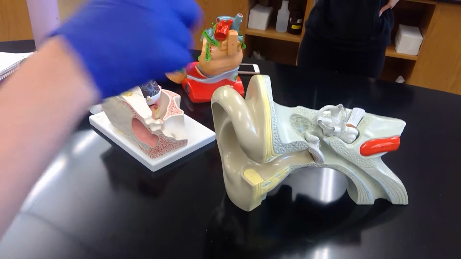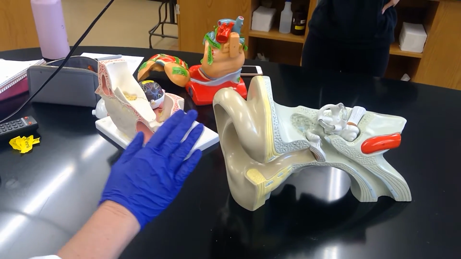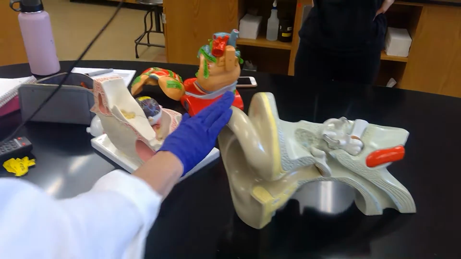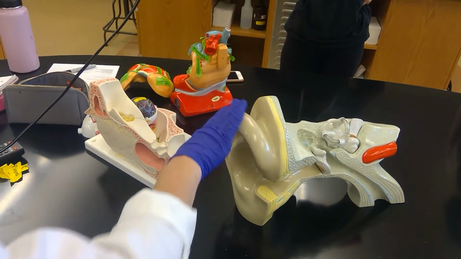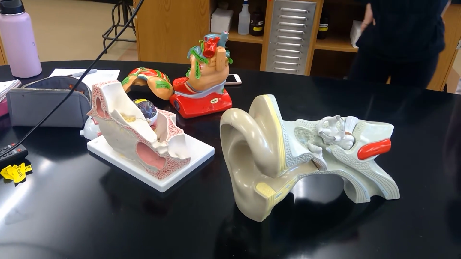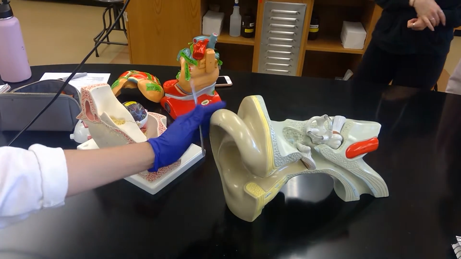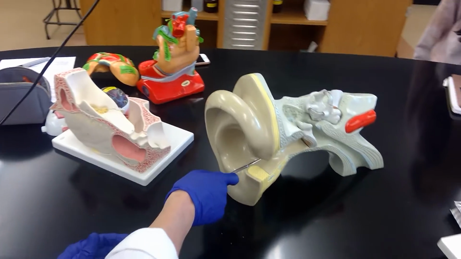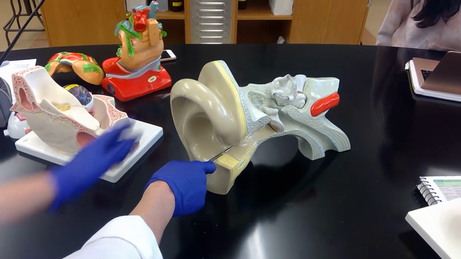On your hit list, and you're going to keep me honest. The pinna or the auricle, that's this part of your external ear right there. The external ear, your auricle, your pinna, auricle or pinna. Then going through here, this is where sound waves enter.